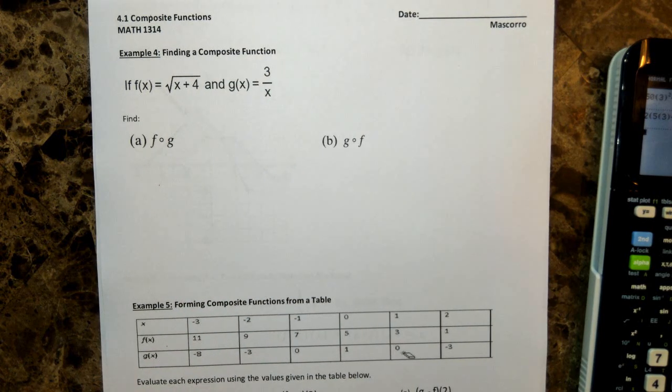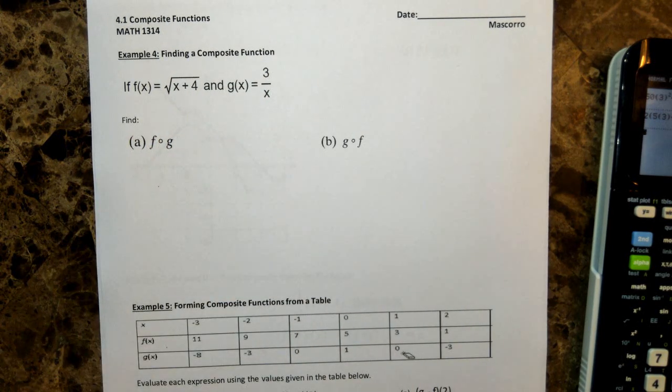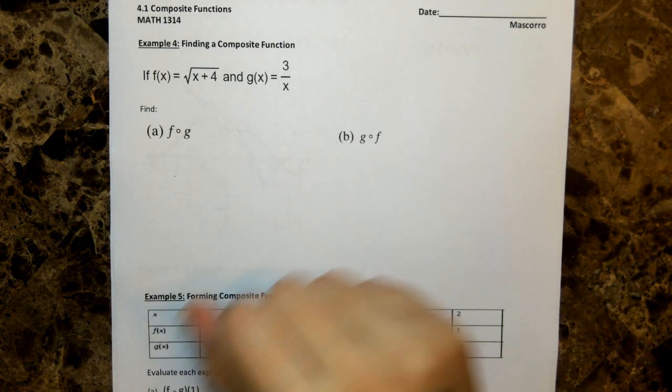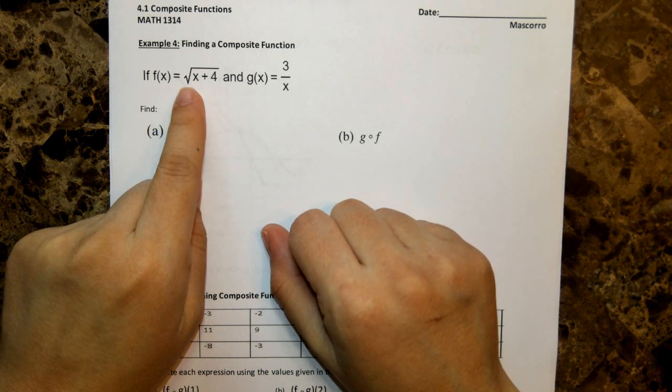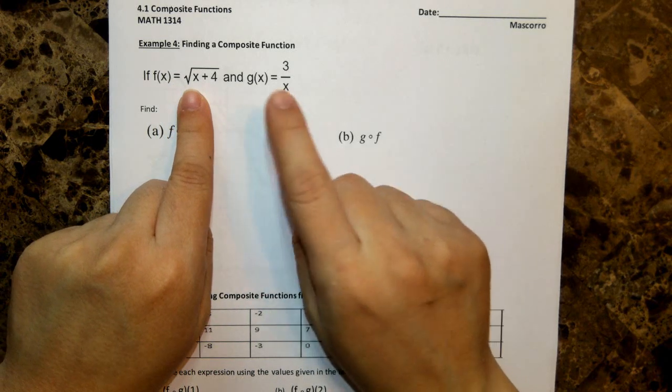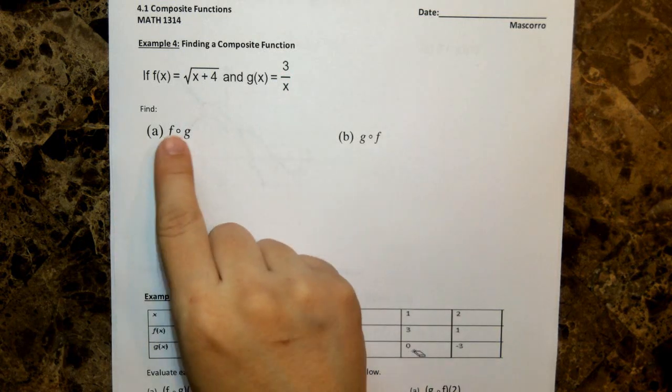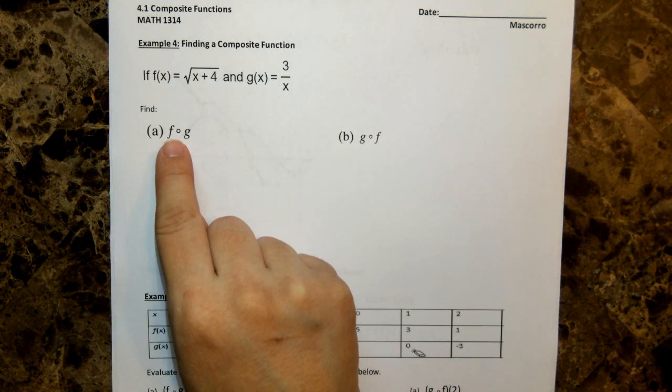And it's the same thing. It just has square roots and fractions, so you might get a little thrown off, but it's the same process. Example number 4 gives us two functions, f of x, which is the square root of x plus 4, and g of x, which is 3 divided by x. And question A is asking us to figure out what is f composed with g.